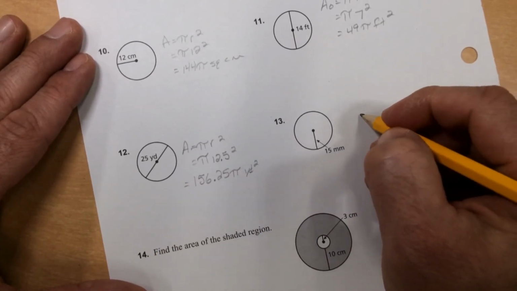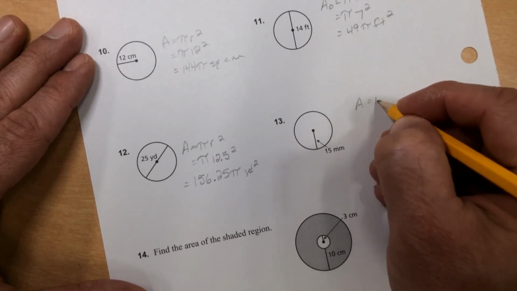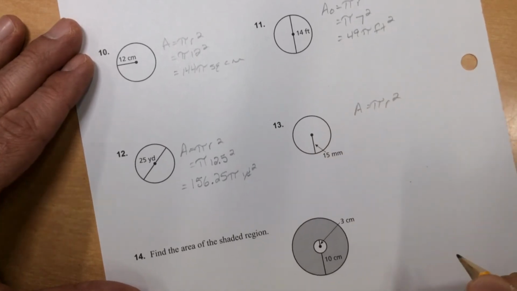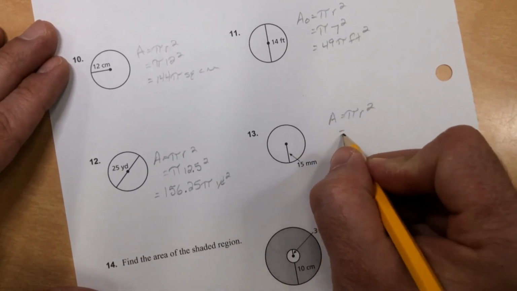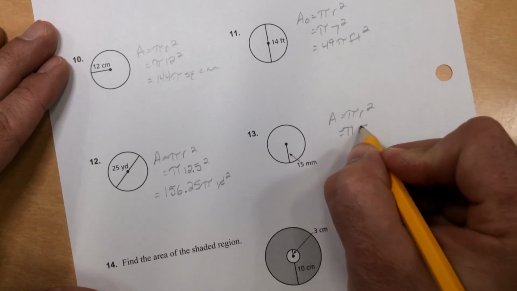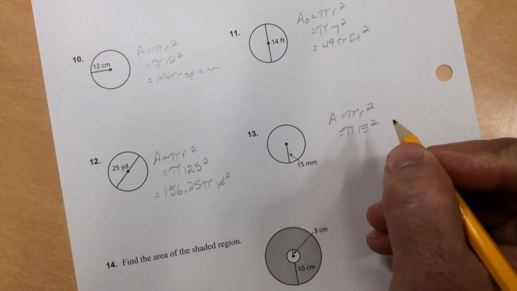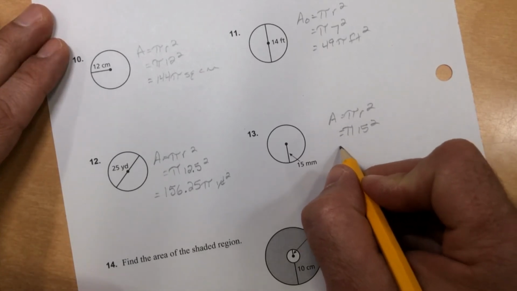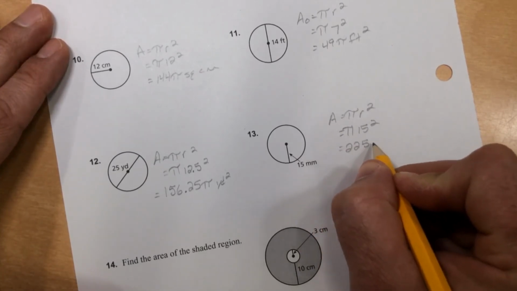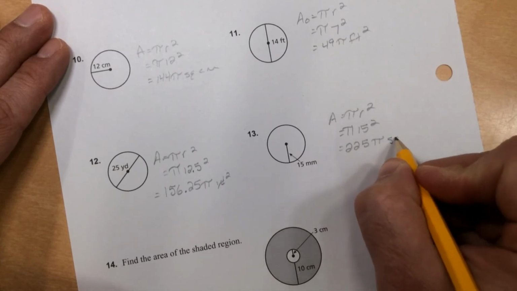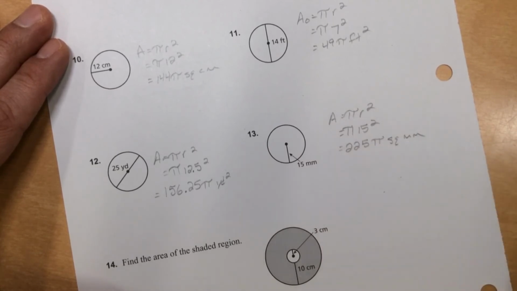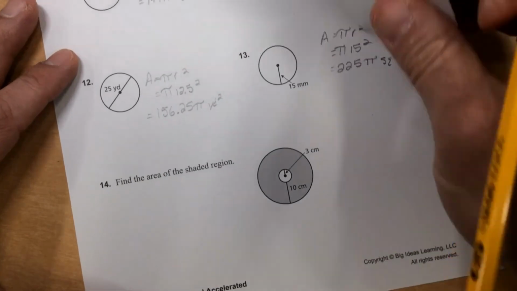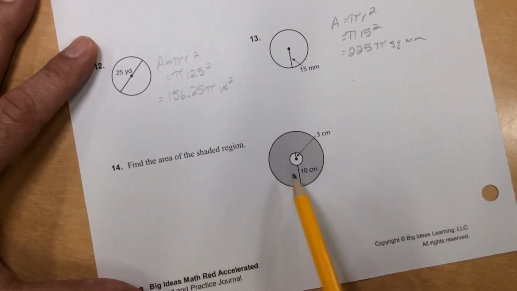Here, area equals pi r squared equals pi 15 squared. 15 times 15 is 225. So we have 225 pi square millimeters.